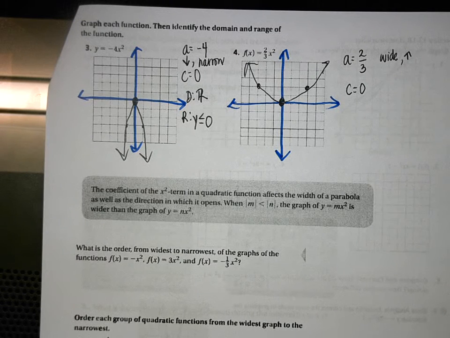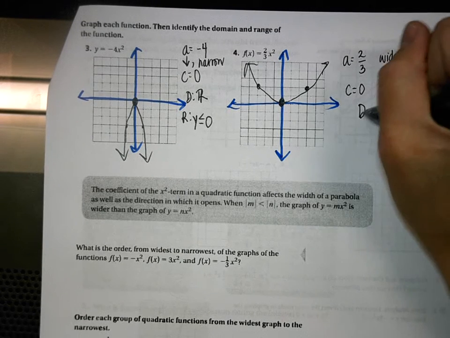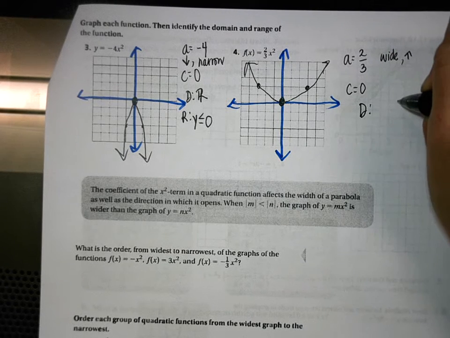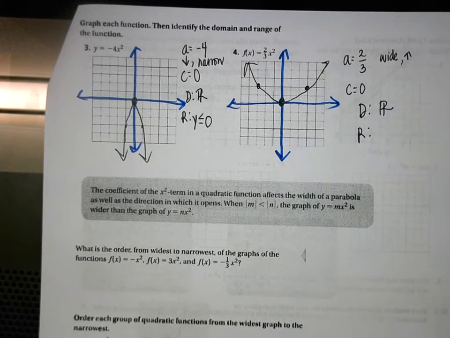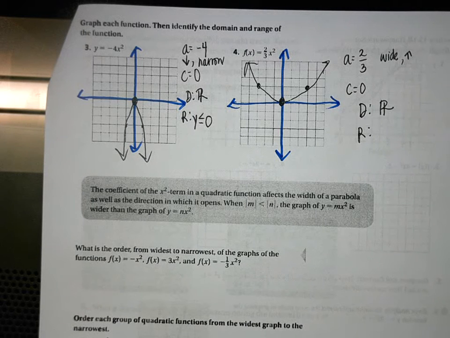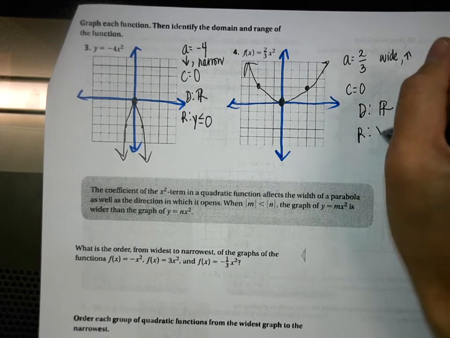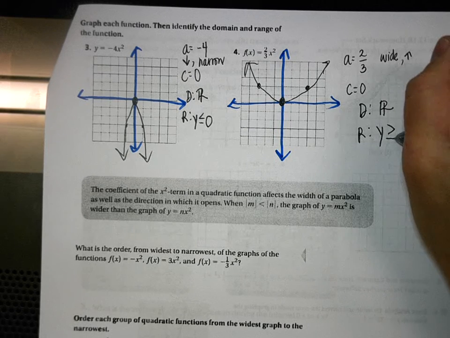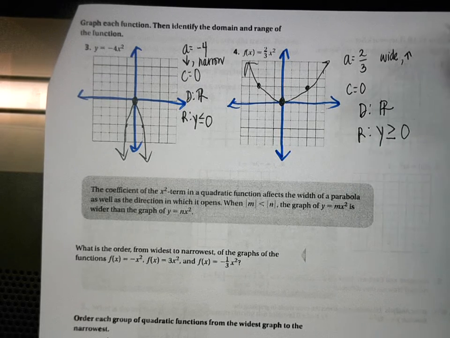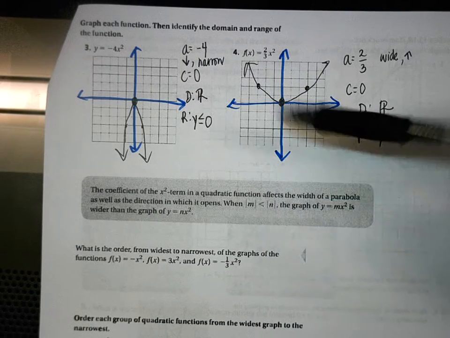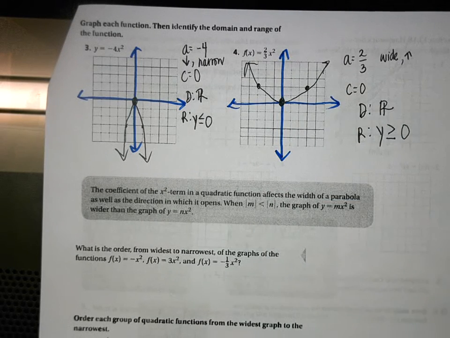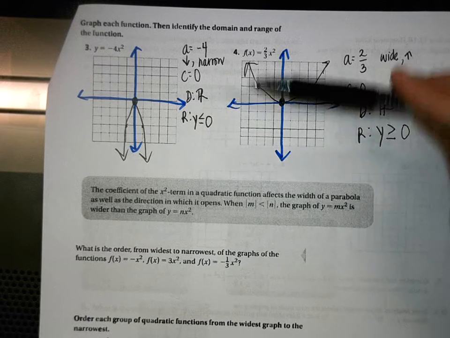Okay, what is my domain on this? All real numbers, very good. And my range is going to be what? Good, y is greater than or equal to 0, because this is where the y value starts, and then the graph is going up, so that means the y values are only greater. There are no y values that are less than 0.